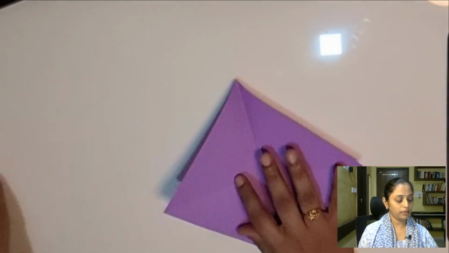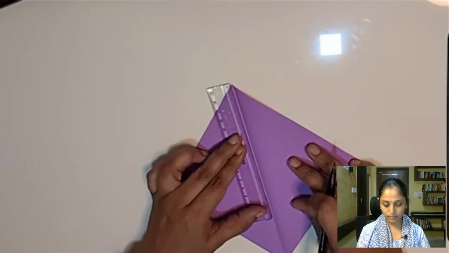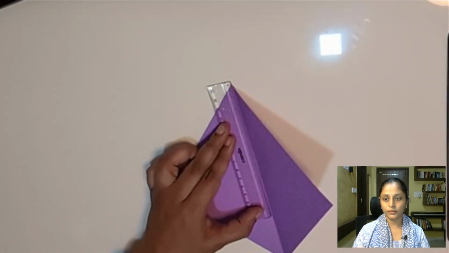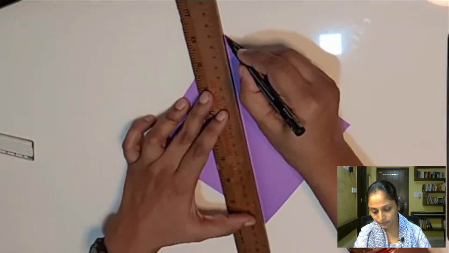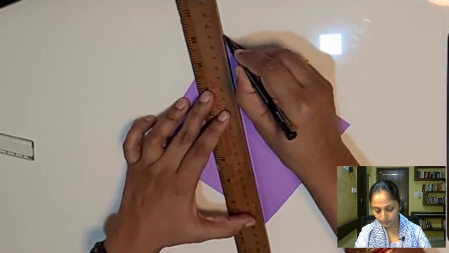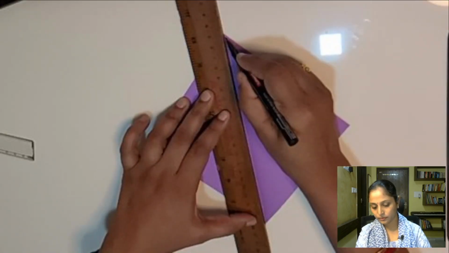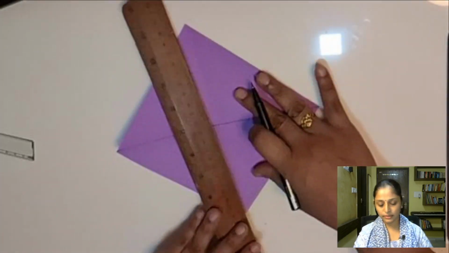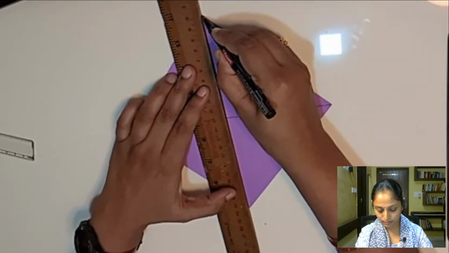So let me draw. I need a bigger scale. One second. So here, okay, now the diagonal is visible, clearly visible, right? So these are my two diagonals.